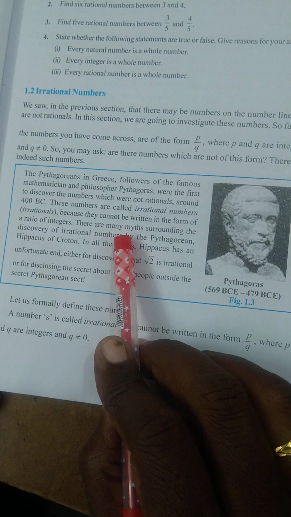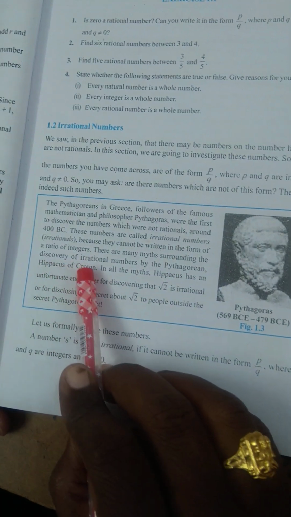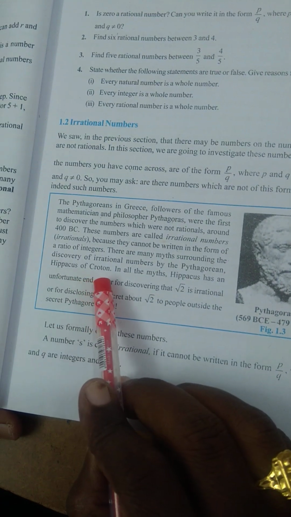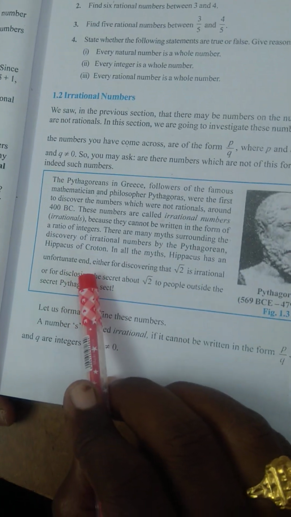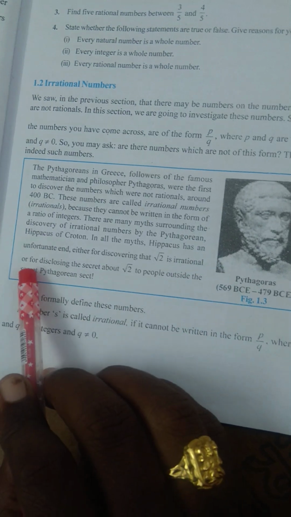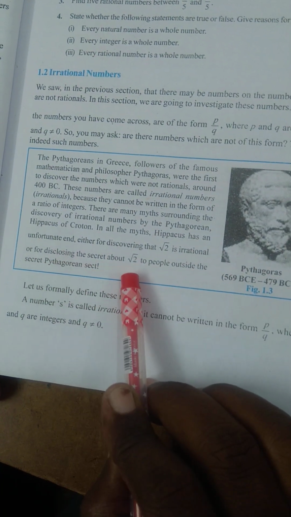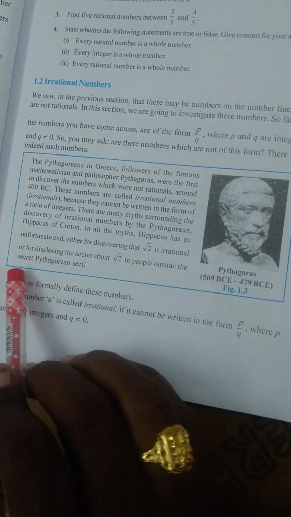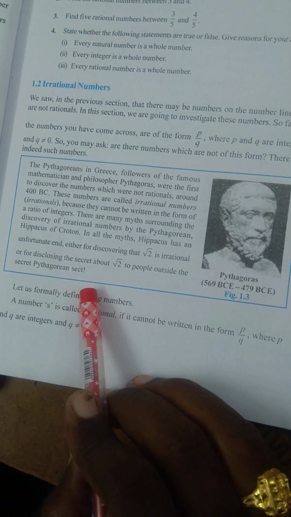There are many stories surrounding the discovery of the irrational numbers by the Pythagoreans. Hippasus of Croton had an unfortunate end, either for discovering that root 2 is an irrational number, or for discussing the secret about root 2 with people outside the Pythagorean sect.